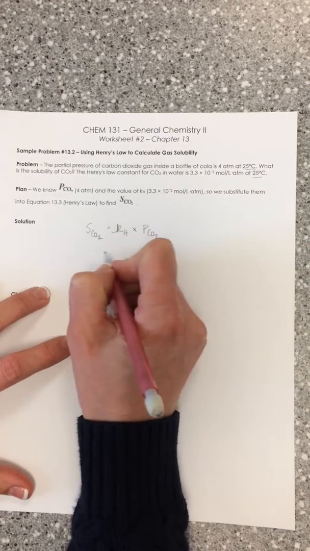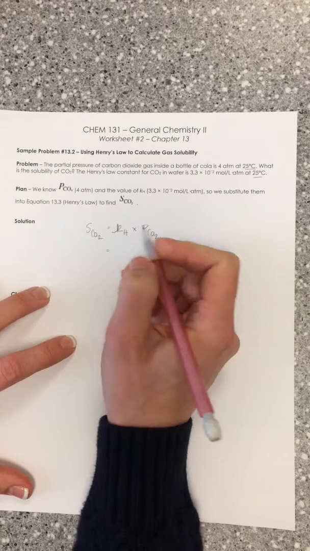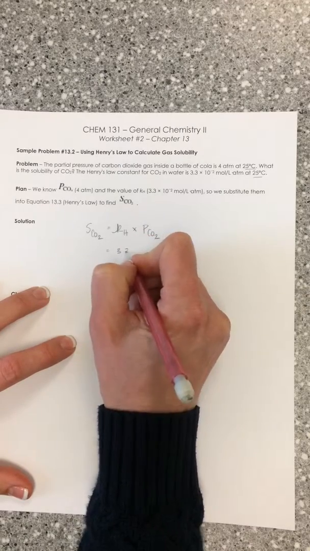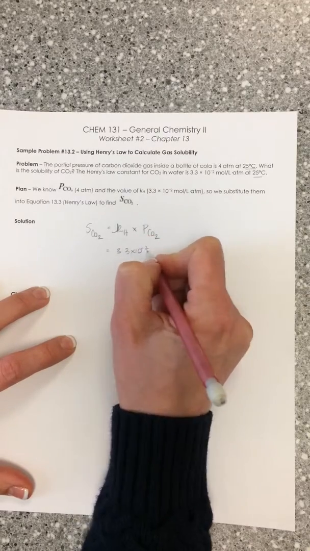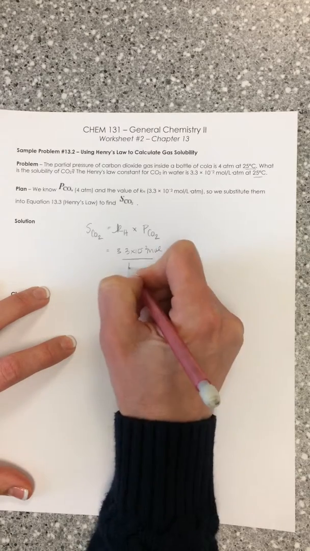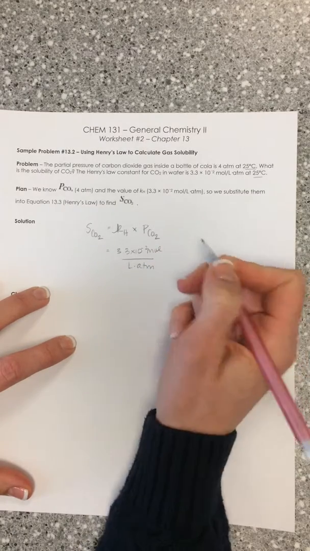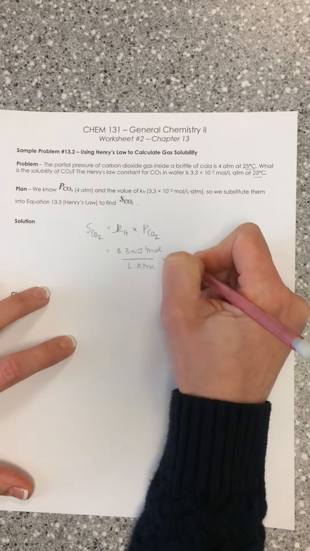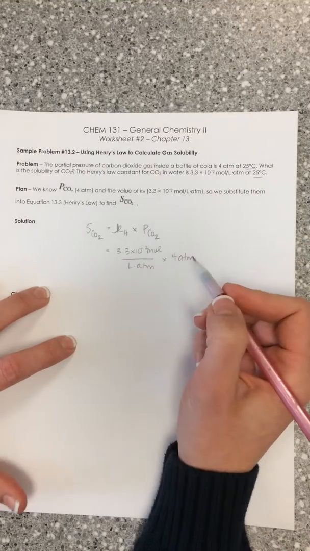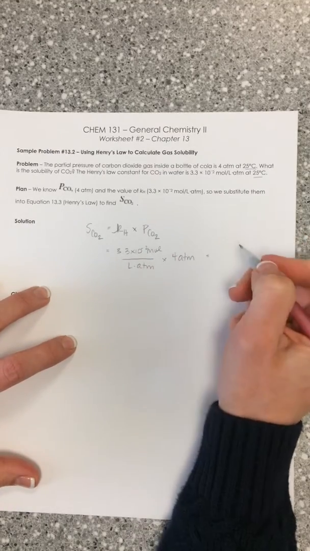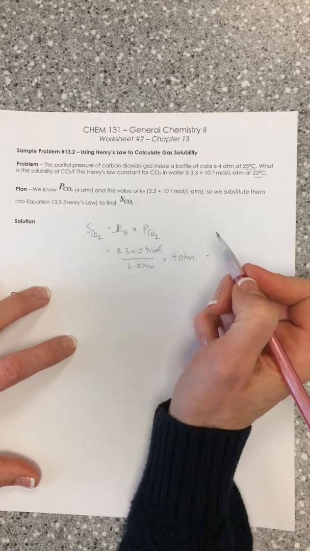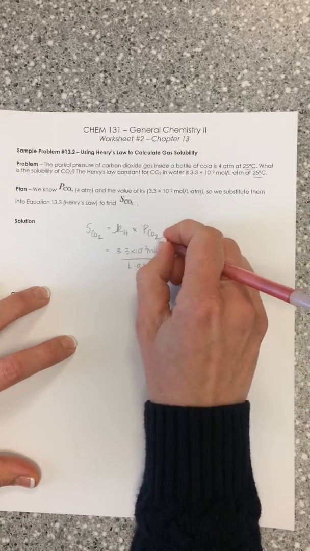directly. So the solubility of the carbon dioxide is going to be equal to 3.3 times 10 to the minus second mole per liter atmosphere times 4 atmosphere, which is the partial pressure of carbon dioxide. Simple math for this, and we can see that, oops, I'm not going to cross out moles there.